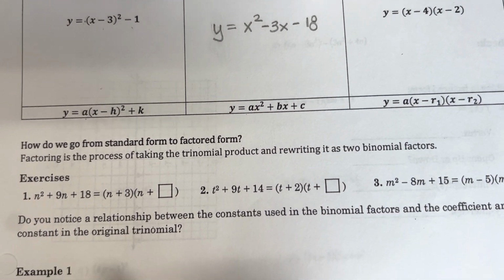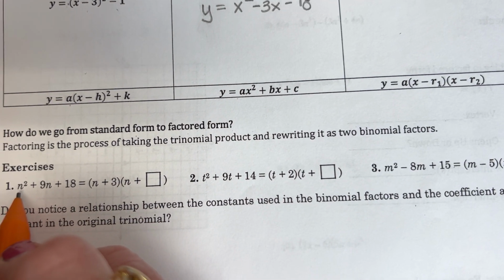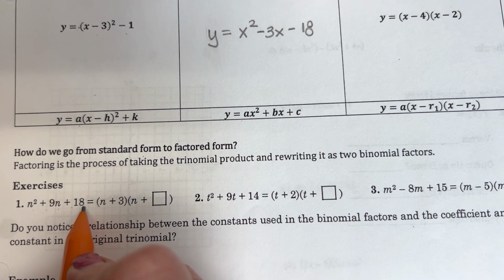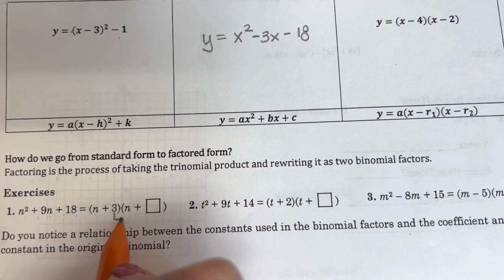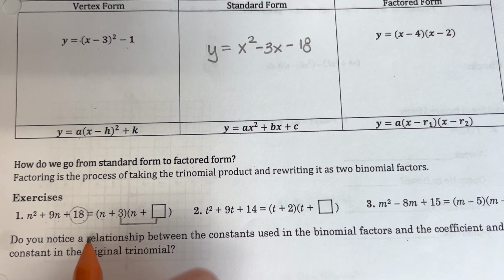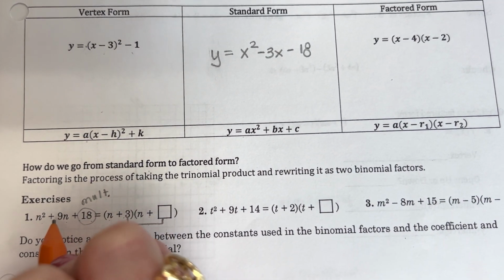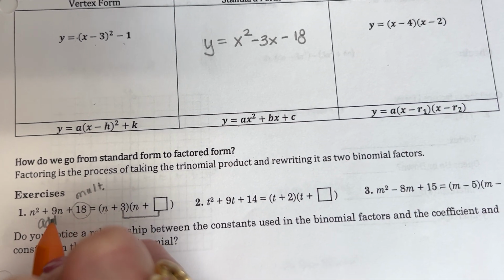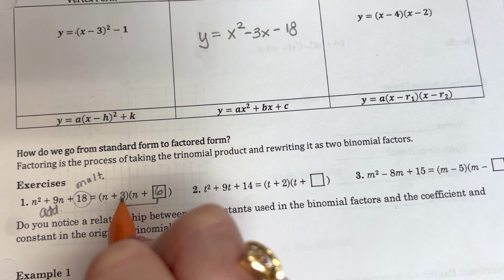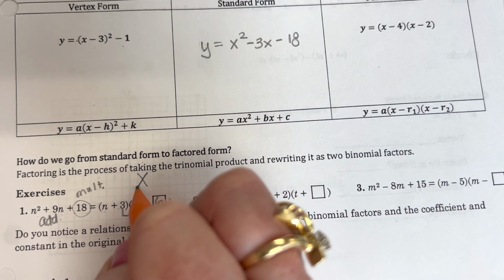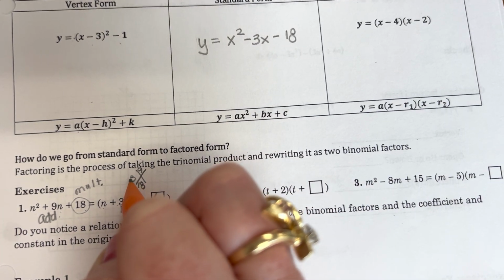Factoring is a process of taking a trinomial product and rewriting it as two binomial factors. So this n squared plus 9n plus 18 is the same thing as n plus 3 times n plus what? Well, the last two numbers have to multiply to give you 18 and add to give you 9. So 3 times 6 is 18, and 3 plus 6 is 9. So if we did a cross puzzle, they add to give you 9 and multiply to give you 18, and they are 3 and 6.